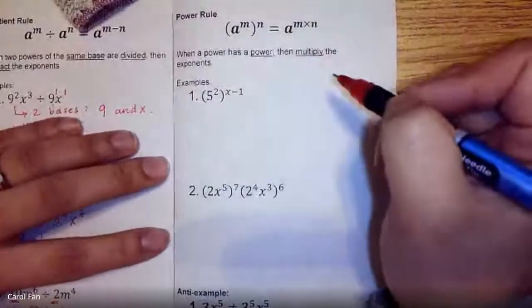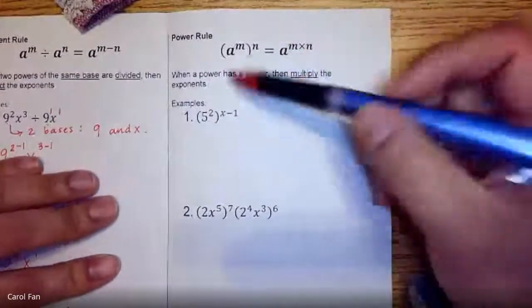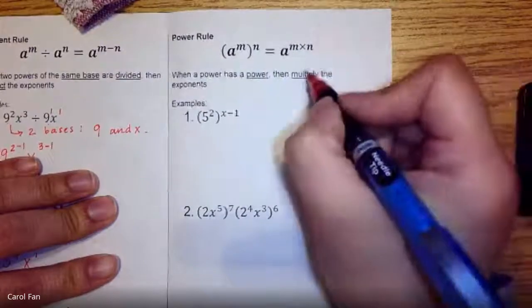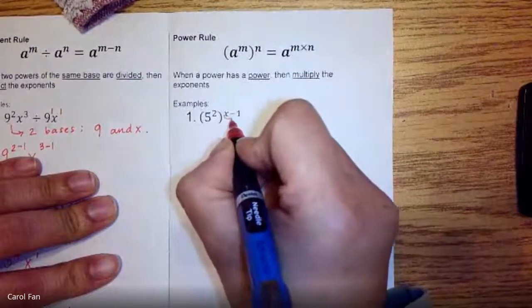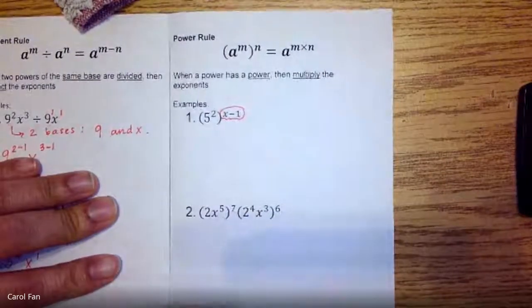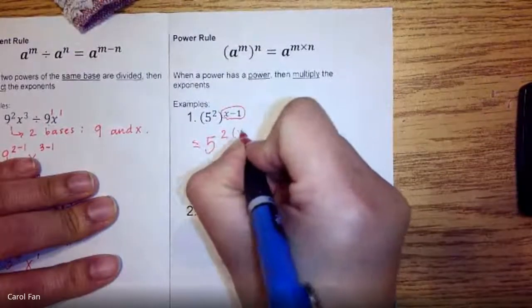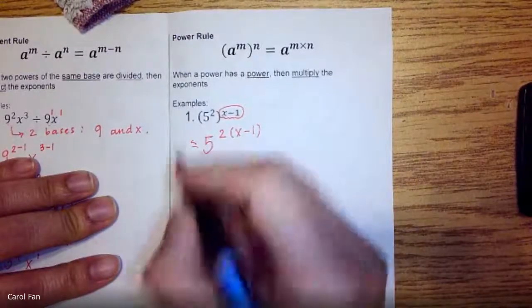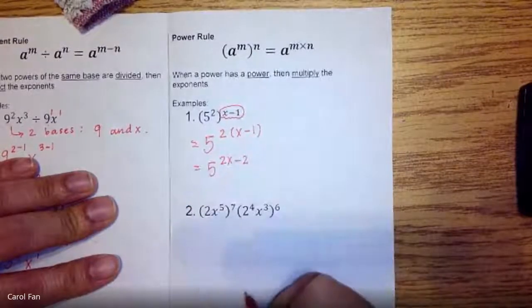Now, the last rule that we know from exponents is our power rule. The power rule says when we have a power that has a power, then we can just multiply the exponents together. So if I have an entire term, that is still an exponent. Instead, what we're going to have now is we are going to multiply our two exponents together, and we need to distribute the 2 to everything inside the bracket. So I have 5, 2x minus 2.